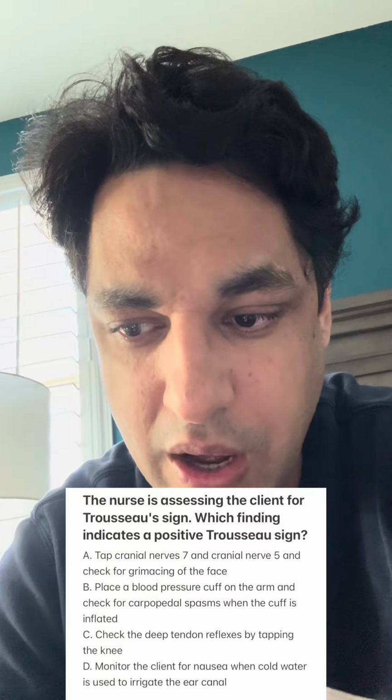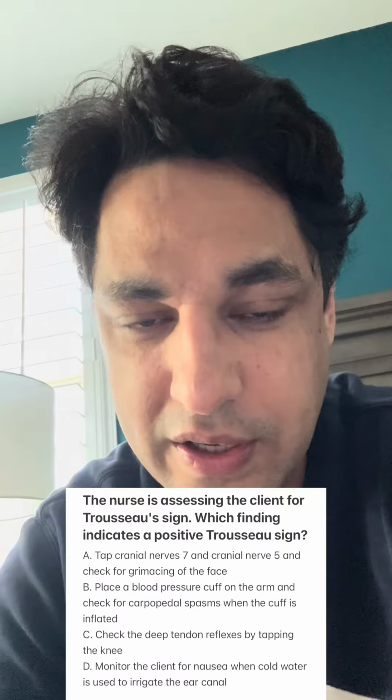Next question, the nurse is assessing the client for Trousseau sign. Which finding indicates a positive Trousseau sign? Tap cranial nerve 7, that would be what we do for Chvostek sign, right? Place a blood pressure cuff on the arm and check for carpopedal spasm when the cuff is inflated. So that is your immediate answer, right?